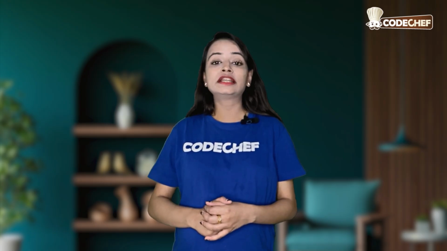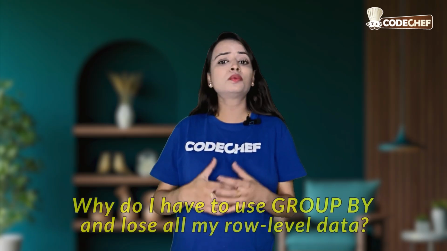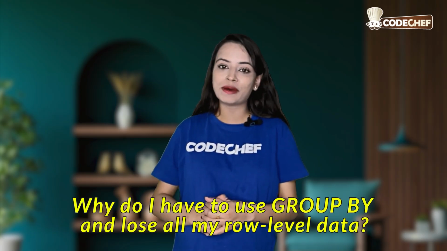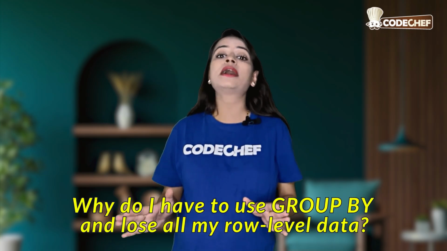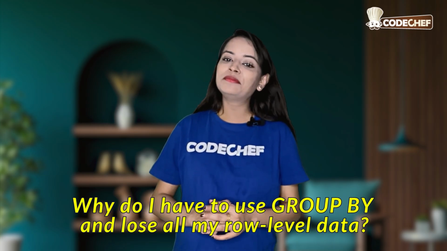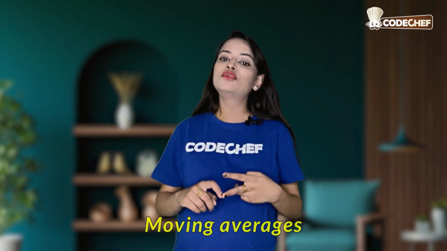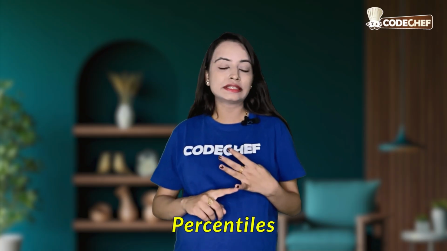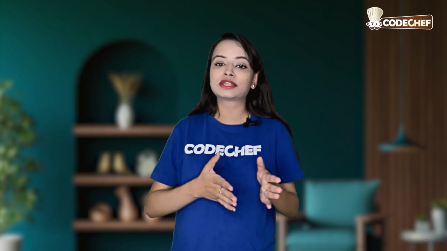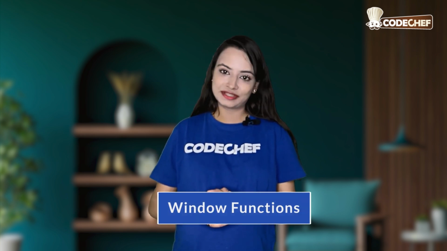Have you ever written a SQL query and thought, why do I have to use GROUP BY and lose all my row level data? Or maybe you wanted to calculate rankings, running totals, moving averages or percentiles, but traditional SQL was just not enough? That is where window functions come in.